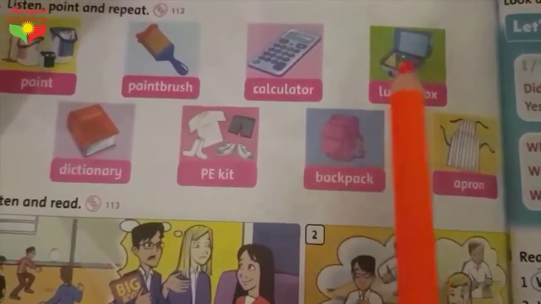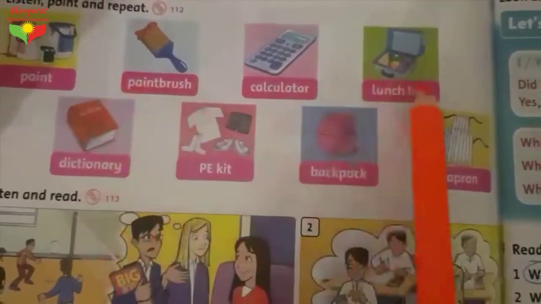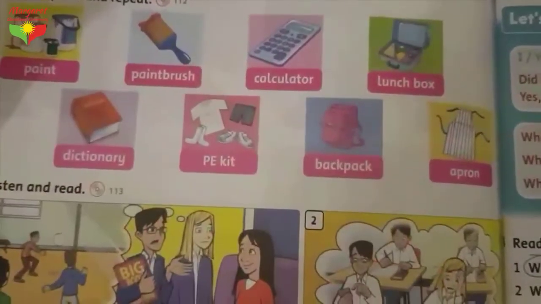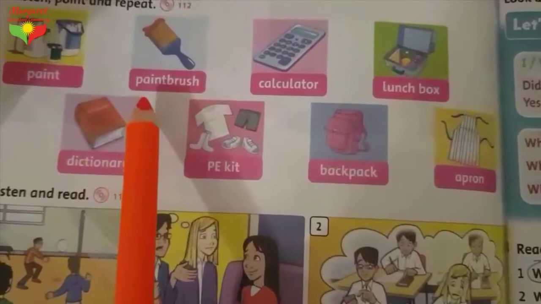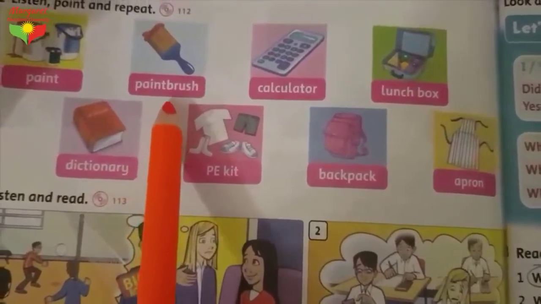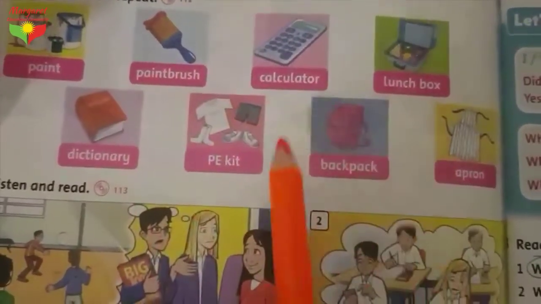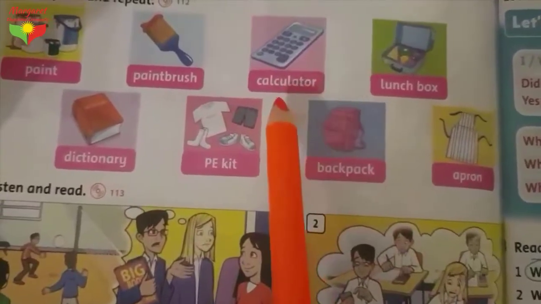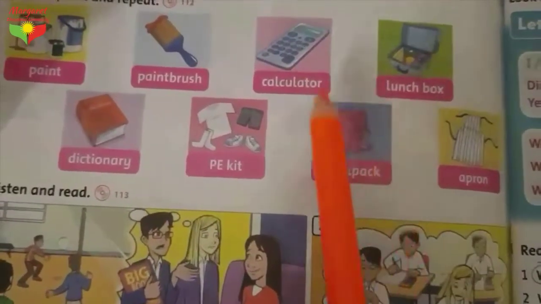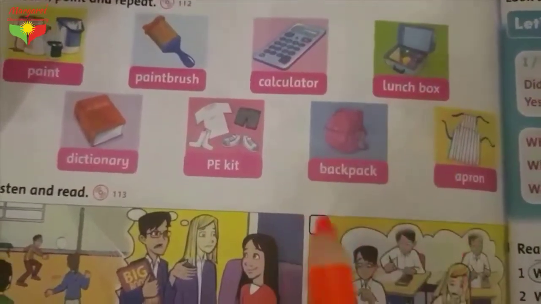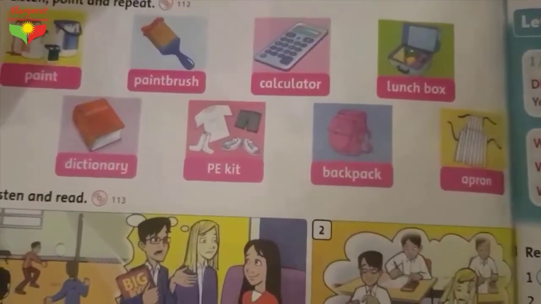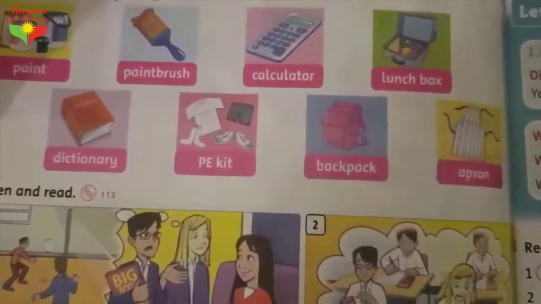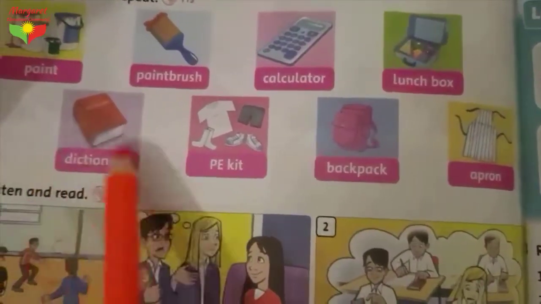Do you remember? So let me put these three words into a sentence. For example, paintbrush. Did you bring the paintbrush? Okay, did you bring the paintbrush? Calculator, for example, I have a smart calculator. And for lunchbox, my lunchbox is full of fruit. Okay, so next we have dictionary.